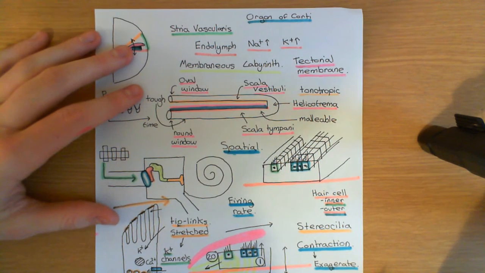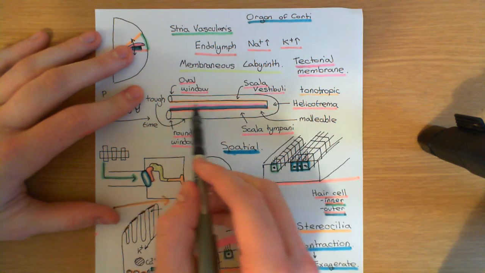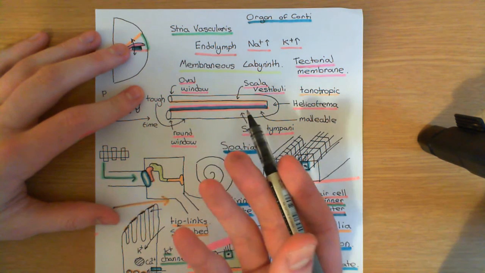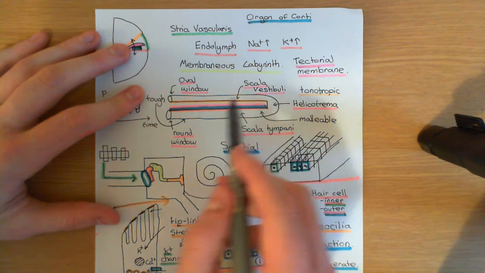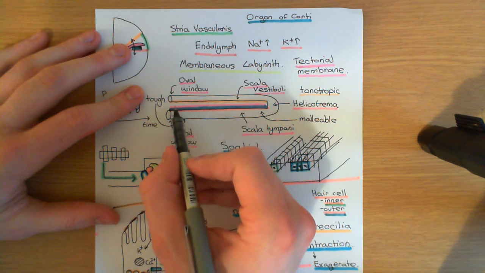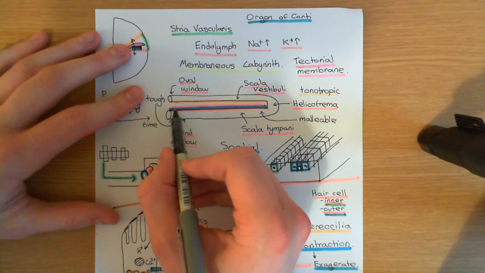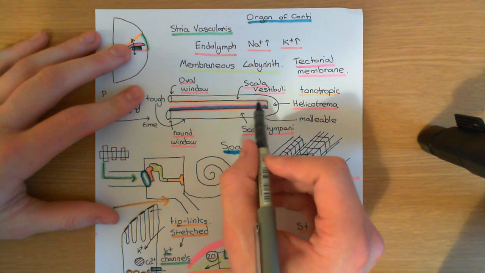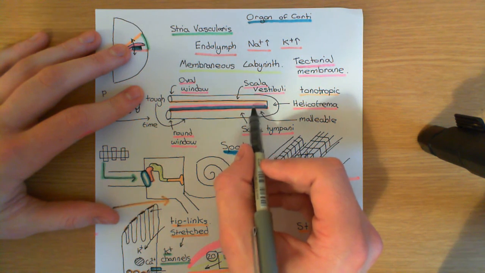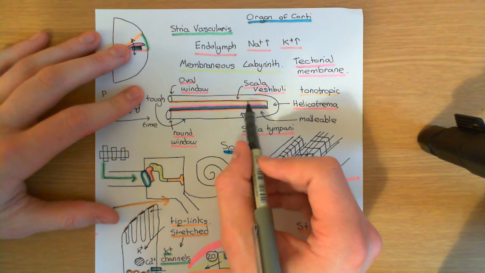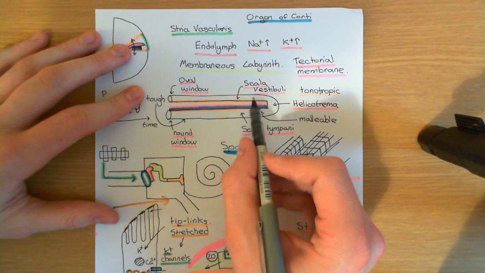We have this massive great organ of Corti that goes all the way along the basilar membrane. When we have high frequency sounds, those are going to cause oscillations in the basal portion of the basilar membrane, and therefore you're going to get activation of the bipolar neurons innervating the organ of Corti over here. And when you have low pitch sounds, you're going to get oscillation in the apical portion of the basilar membrane, and therefore you're going to be activating the bipolar neurons innervating the organ of Corti over here.